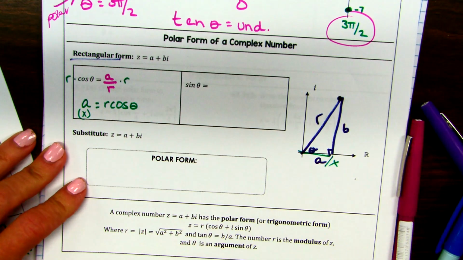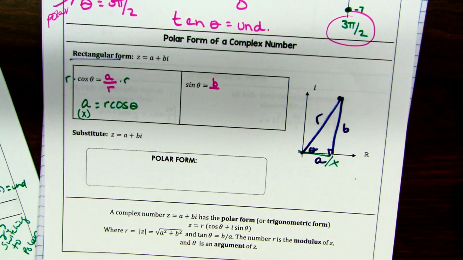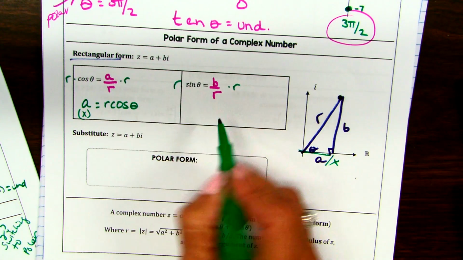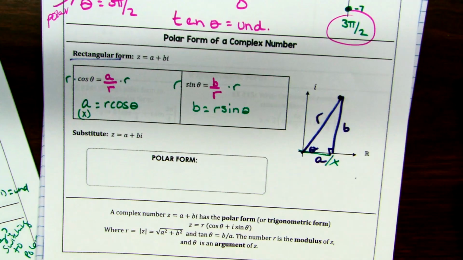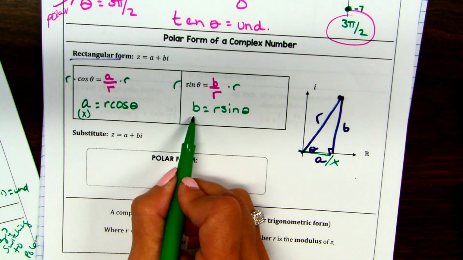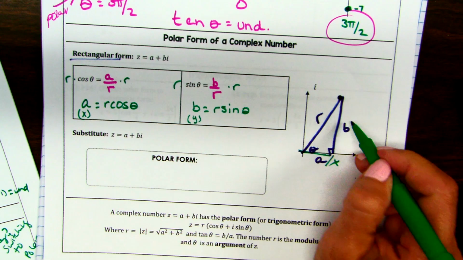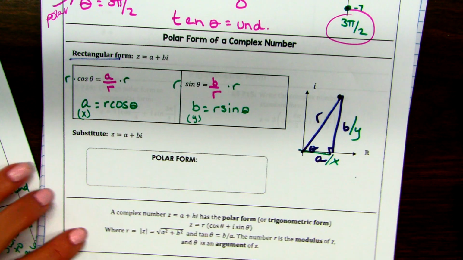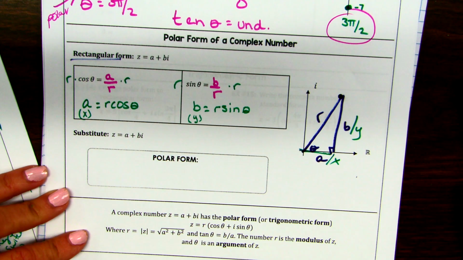Sine in this picture would be opposite over hypotenuse. Again, so B equals R sine theta. What was B on Friday? Y, right? B and Y are interchangeable. It's the same exact thing I told you on Friday. Now what we're going to do, and you never have to recreate this, I just want you to understand where all this stuff comes from.